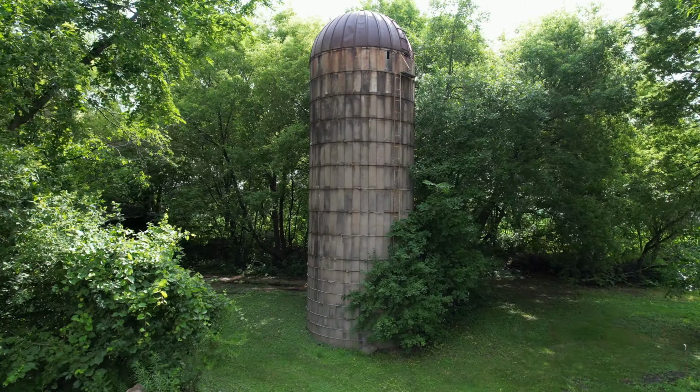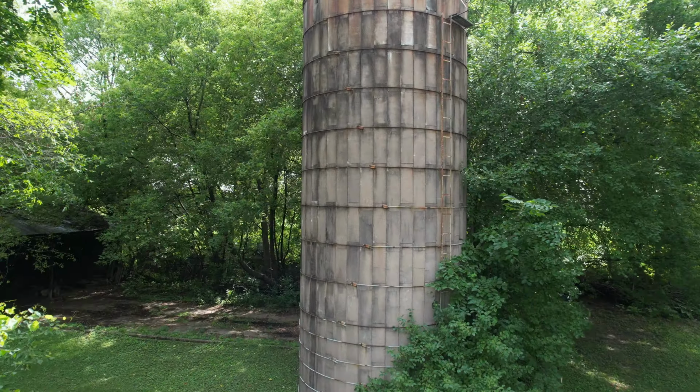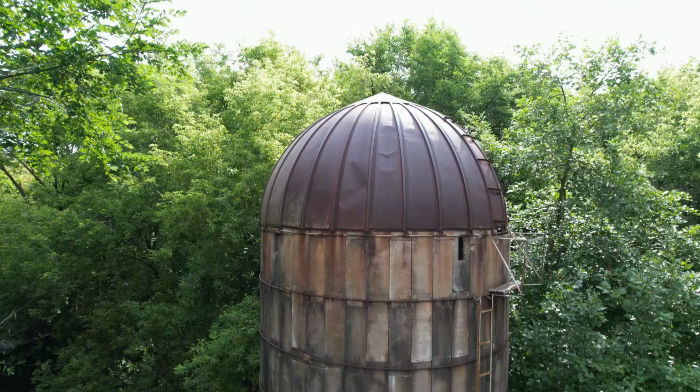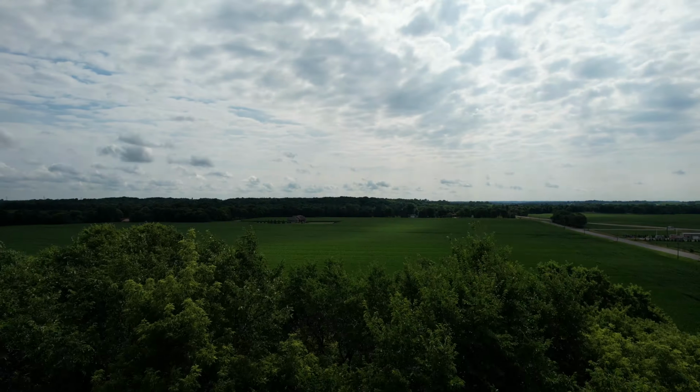And I love old agricultural stuff, okay? I love old agricultural buildings. Now this is a really old rusty silo. I actually got my drone caught up in the tree to the left there when I tried this shot before. The Air 2S will not get stuck in a tree. It is literally impossible. I don't even know if it's possible to get it stuck in a tree.